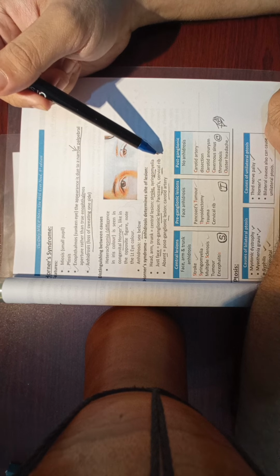Head, arm, and trunk will be a central lesion, like stroke or syringomyelia. Just the face, a preganglionic lesion like Pancoast tumor or cervical rib. Absent would be a postganglionic lesion like the carotid artery. So it's all written here again. Horner's syndrome, central lesions, face, arm, and trunk anhidrosis: stroke, syringomyelia, multiple sclerosis, tumor, encephalitis. Face anhidrosis: Pancoast tumor, cervical rib, trauma, thyroidectomy. No anhidrosis: carotid artery dissection, carotid aneurysm, cavernous sinus thrombosis, cluster headache.